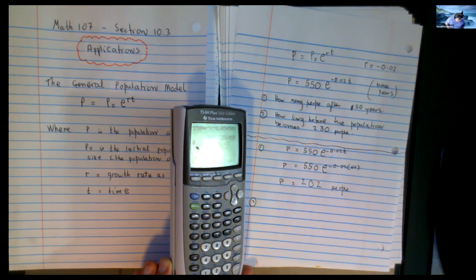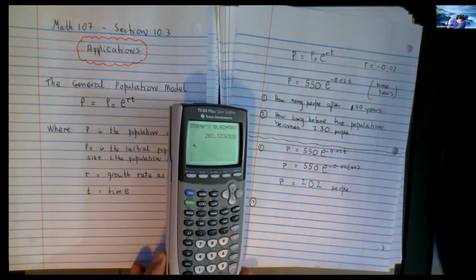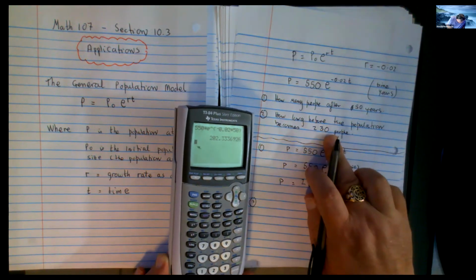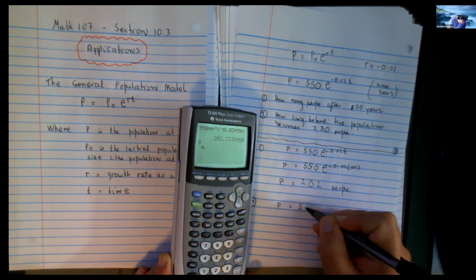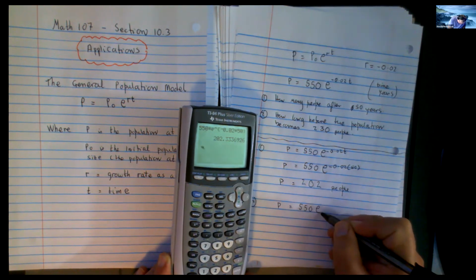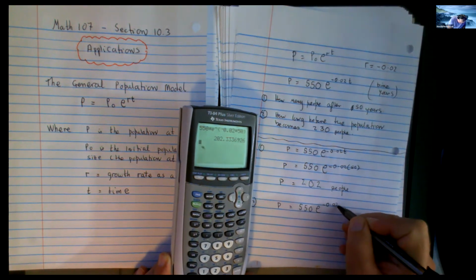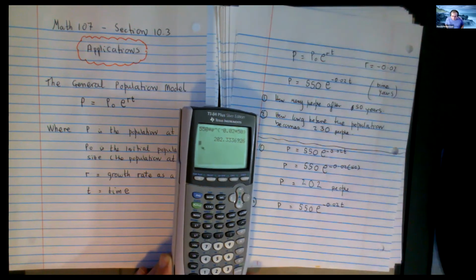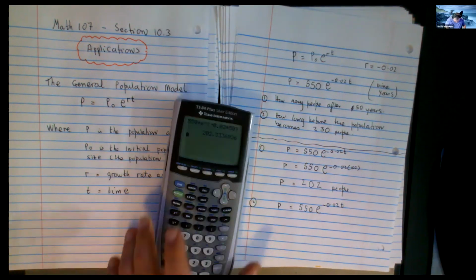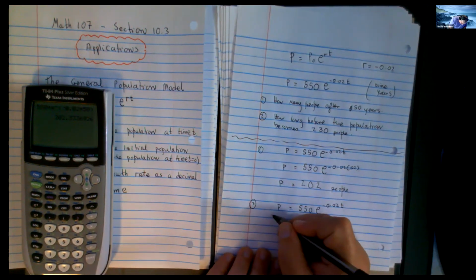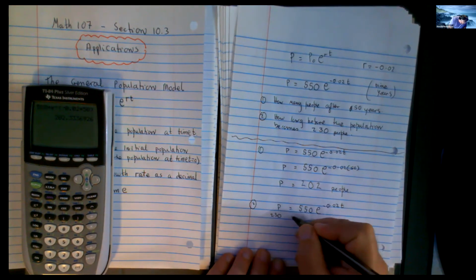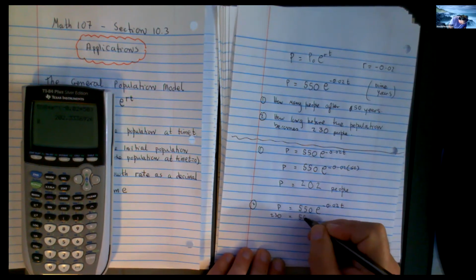Right. Now, how long before the population becomes 230? I'll keep that one. So we begin with the formula, but in question 2, we know that the population is 230, and we're trying to find what t is.